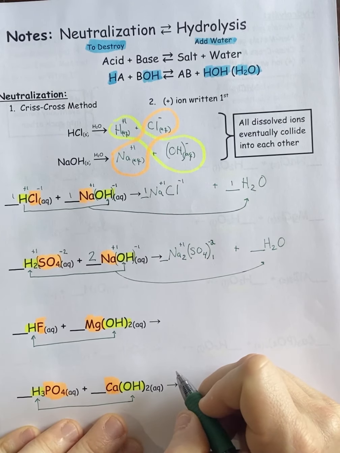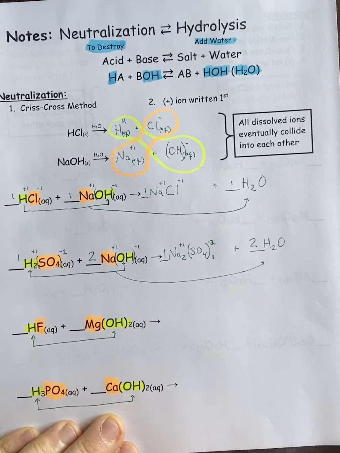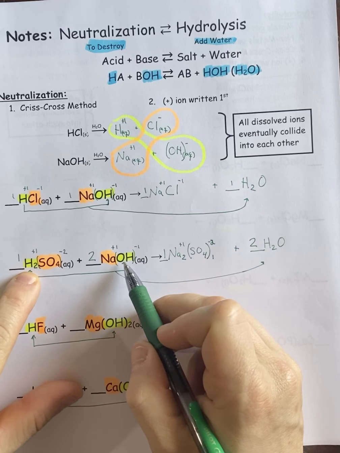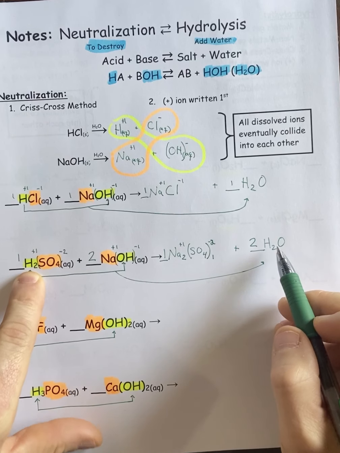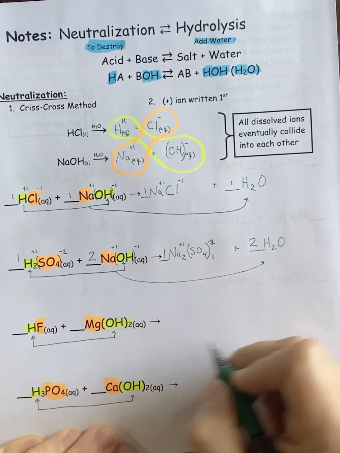So I put a 2 there, 2 there, and then those are 1s, and it's balanced. So the fact that the H's and the OH's aren't equal, we fix that balancing later, okay? Next one, I'll go a little faster on these.